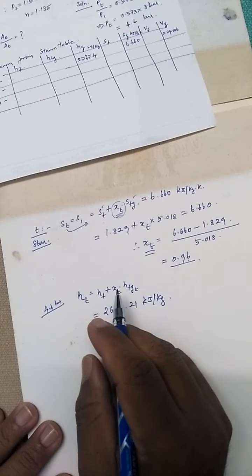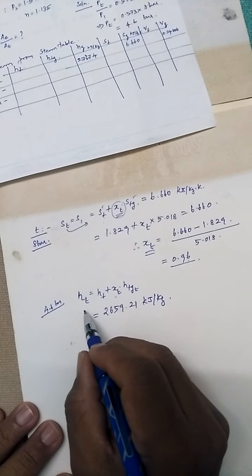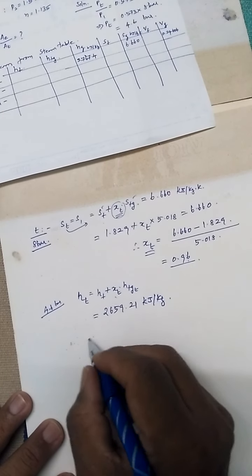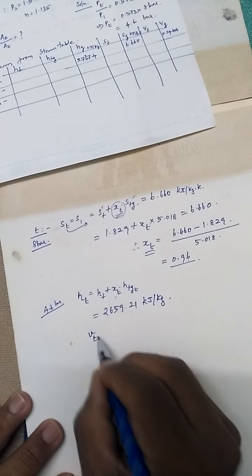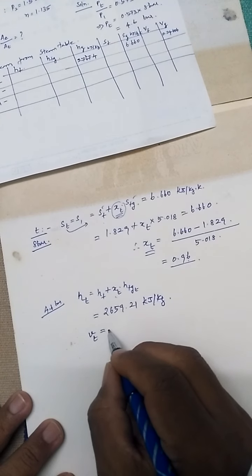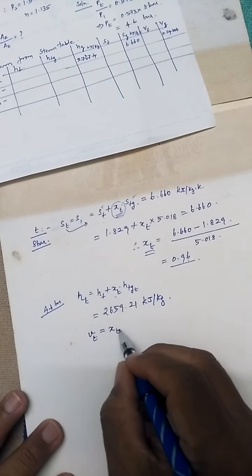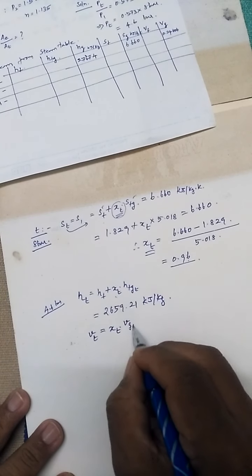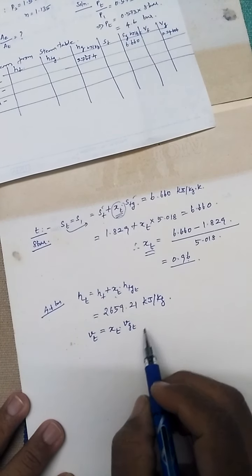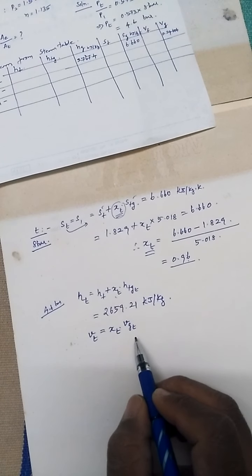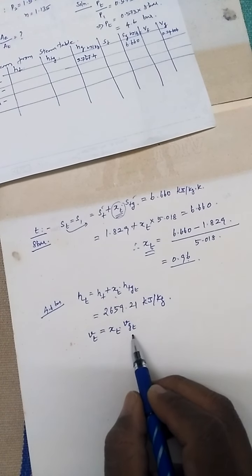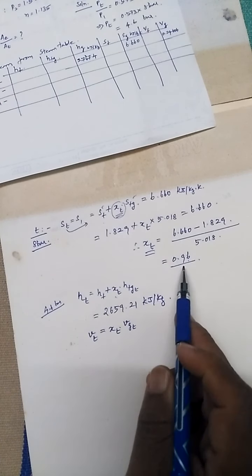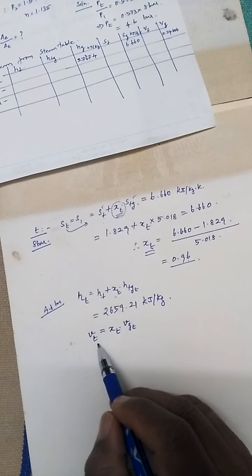We know already what is h1, and now the throat ht is this much. Now the specific volume at this point we can calculate using xt into vg at t. At 4.6 bar you have to take the vg from the steam table, into xt 0.96, and we will get the vt value.